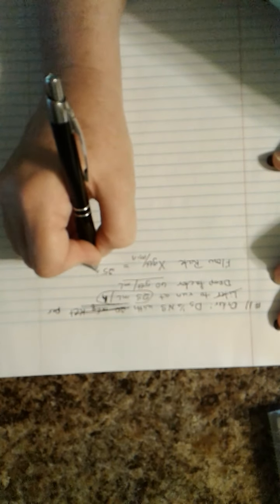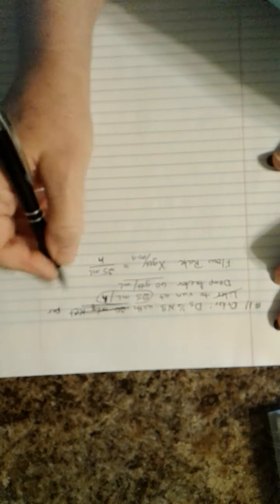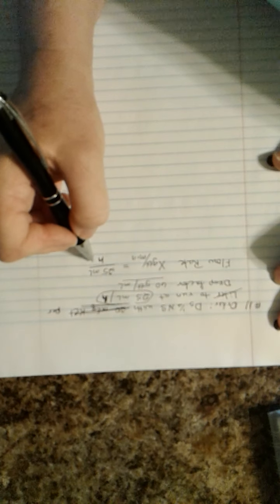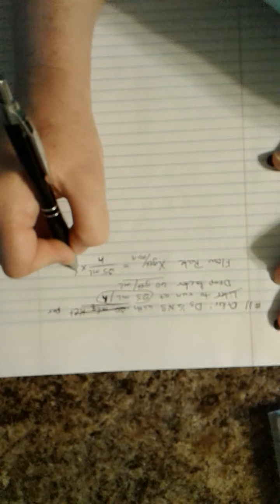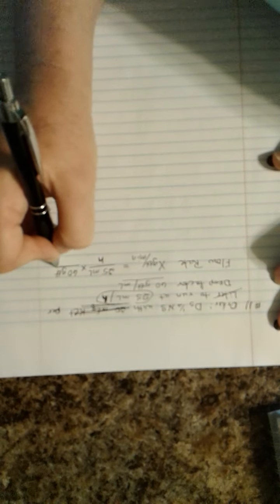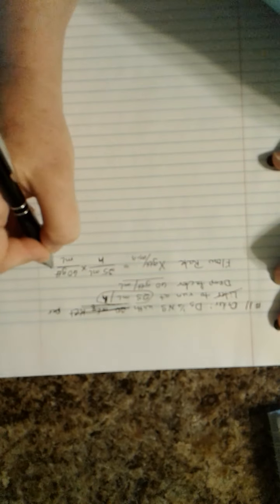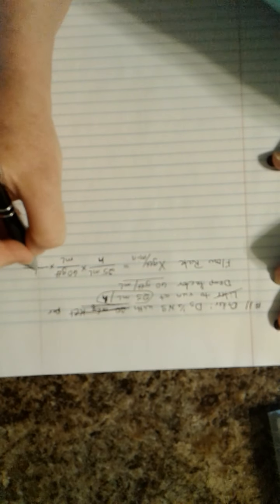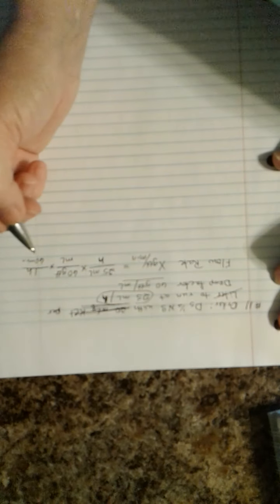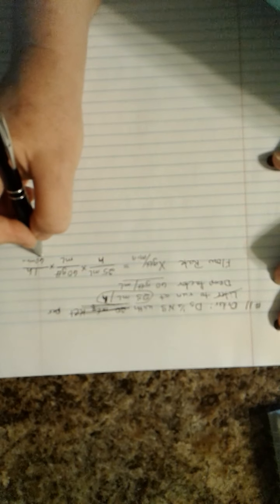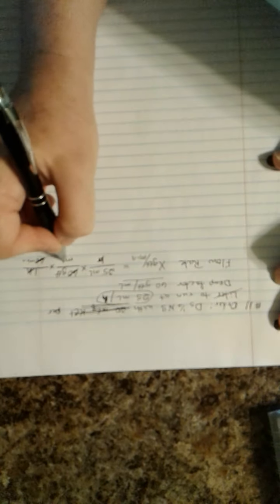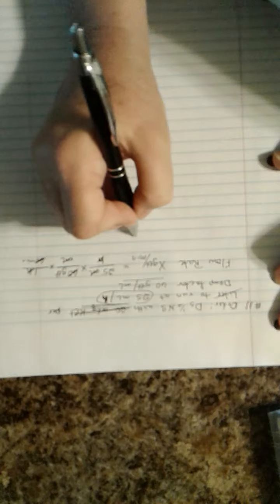So the 25 milliliters per hour is my total volume over total time, times my drop factor, 60 drops per milliliter, and then since it's an hour, 1 hour, 60 minutes. Okay. Well, if you'll notice, I got a 60 on bottom and a 60 on top, so those just cancel. My hours cancel, my milliliters cancel. So now I'm left with drops per minute.